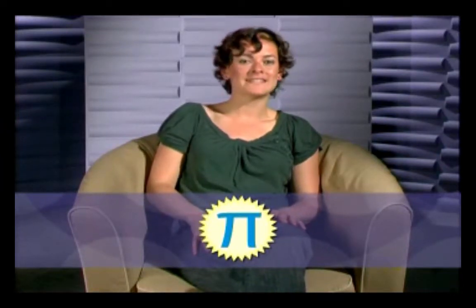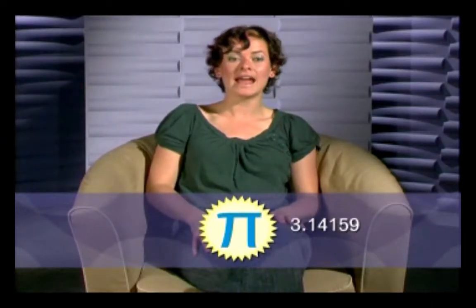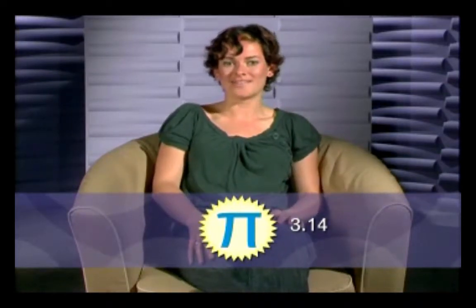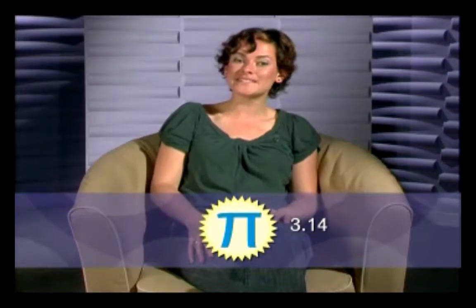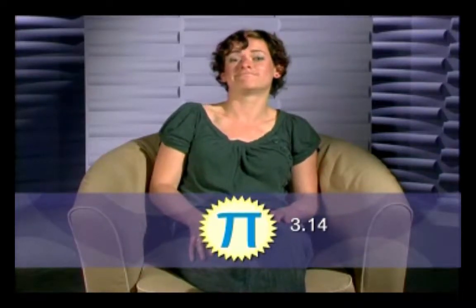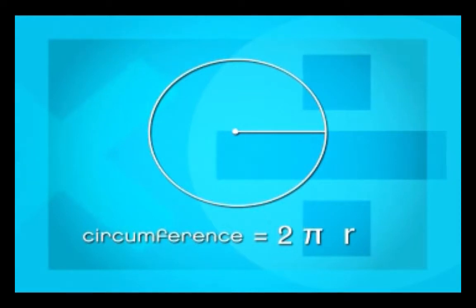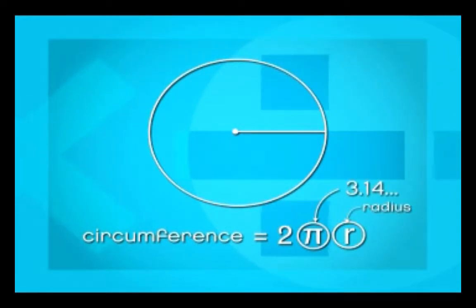Pi is a special number, and it's important to know. Pi is a decimal that never ends and never repeats. It starts out 3.14159 and keeps going. Often, we just round pi to 3.14. Pi has a special symbol too, which is actually taken from the Greek alphabet. Those Greek dudes were smart. So, we can write the formula for the circumference of a circle like this. 2 pi r. Pi is 3.14 and r is the radius of the circle.